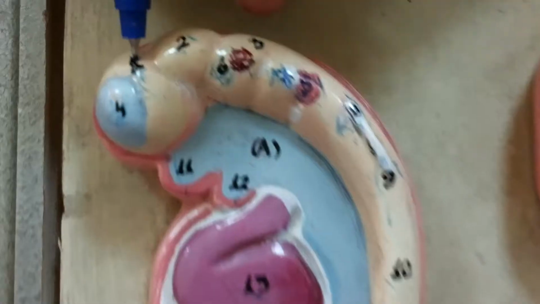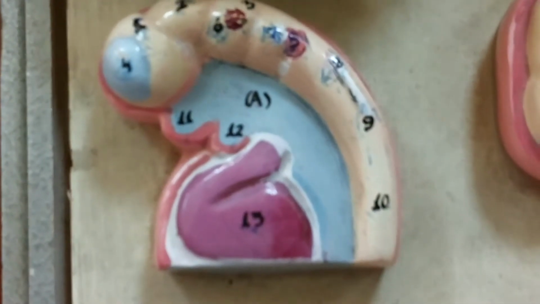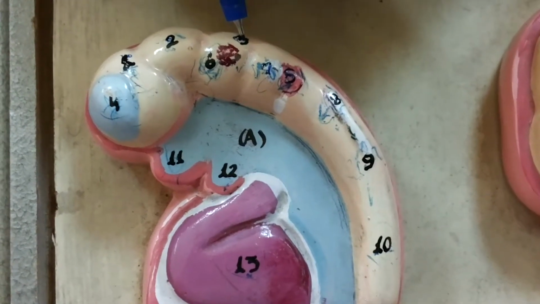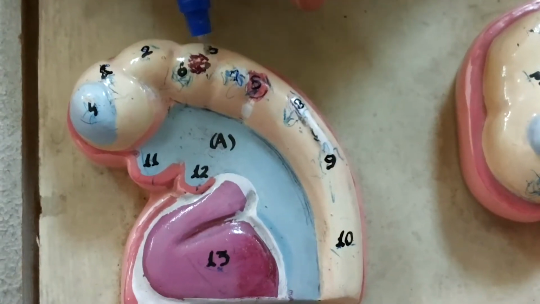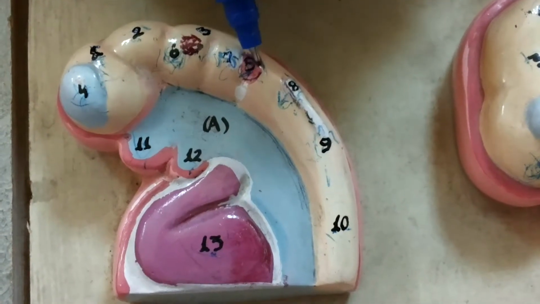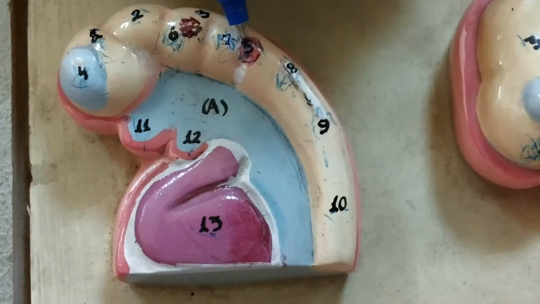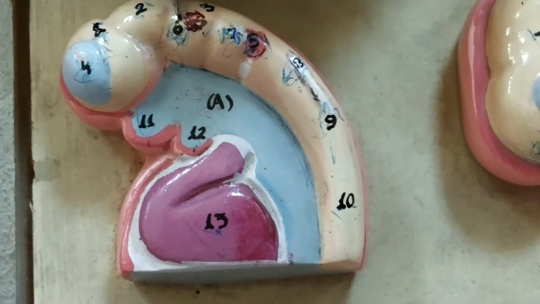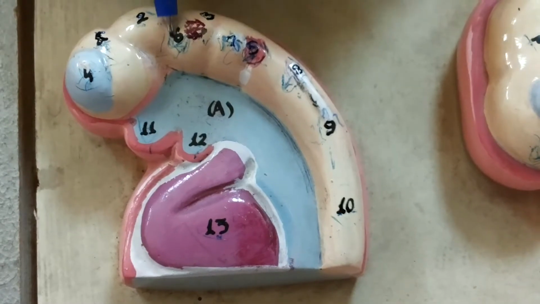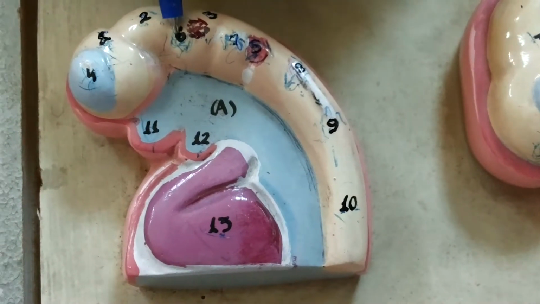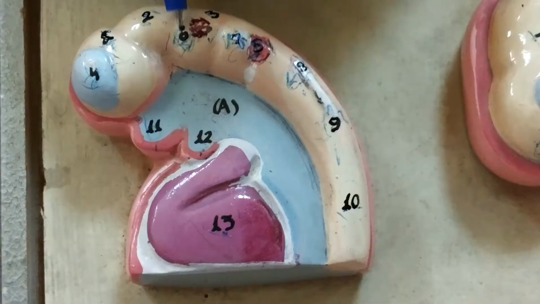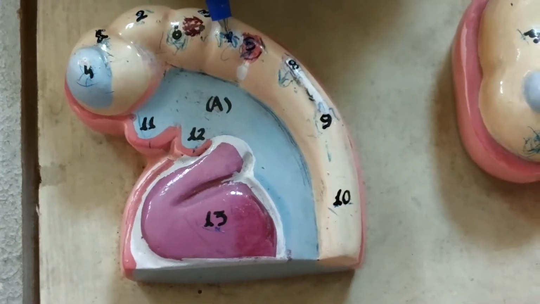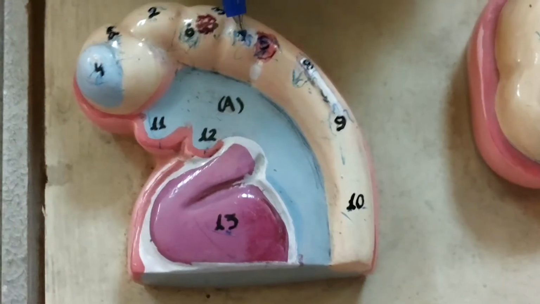This is the forebrain, the midbrain, the hindbrain. This is the auditory pit, which develops into the auditory vesicle. This is the fifth cranial nerve. This is where the fifth cranial nerve will develop. And this region represents the region of development of the 7th and the 8th cranial nerves.